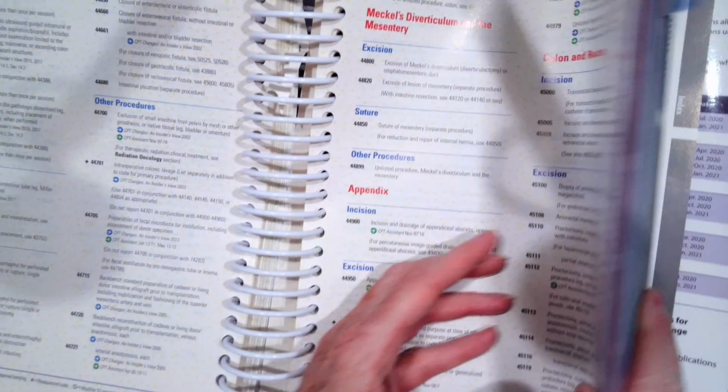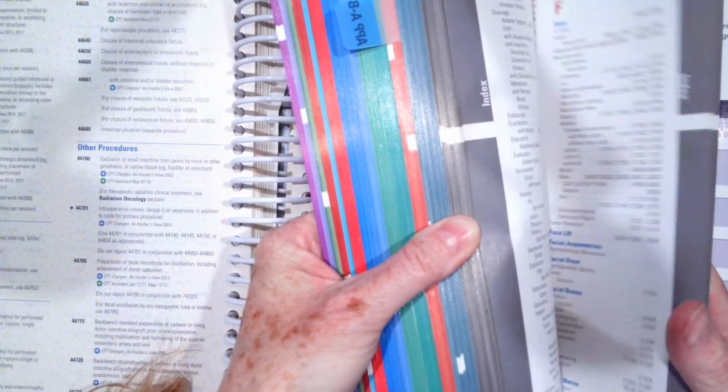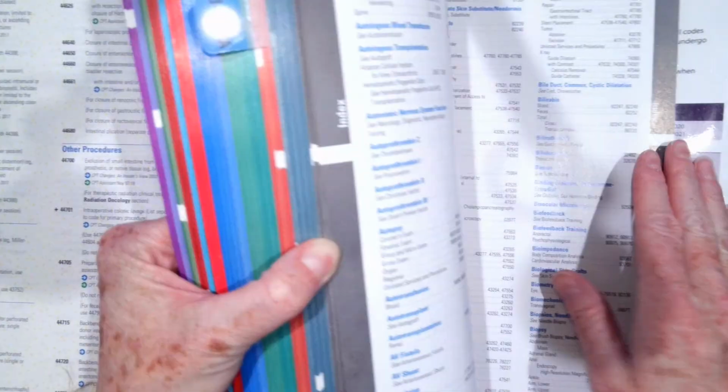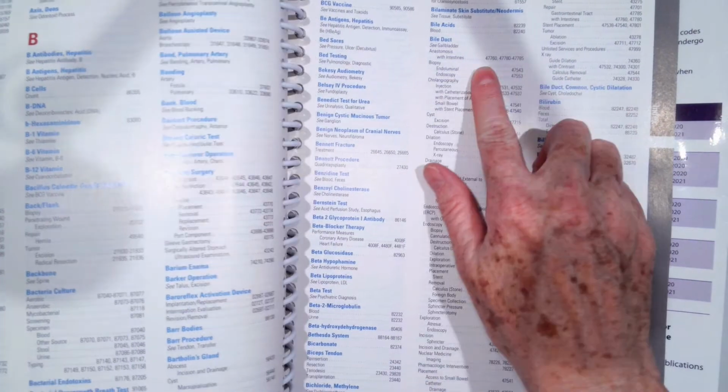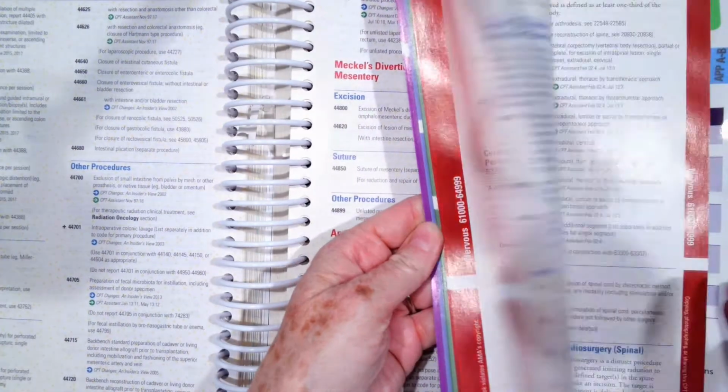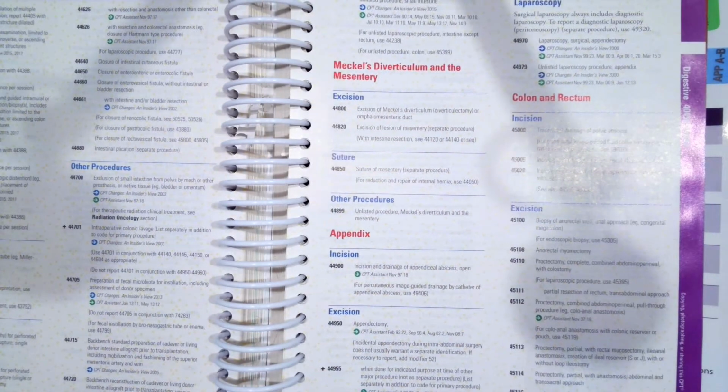So again, in closing, you just always look up your main term by procedure back here in the alphabetical index. You find your anatomical site. Then you look at the code or code ranges in the tabular section and code until your scenario is done.